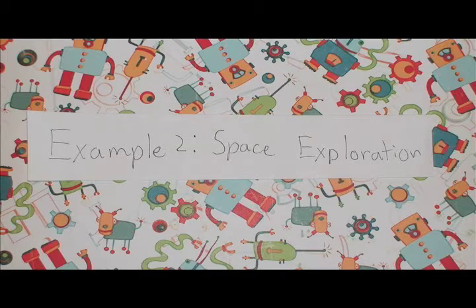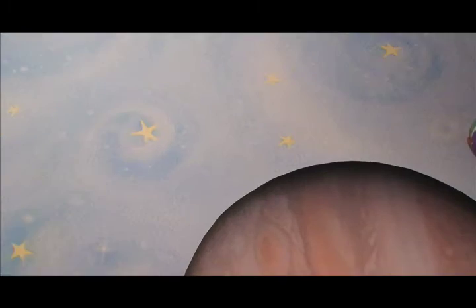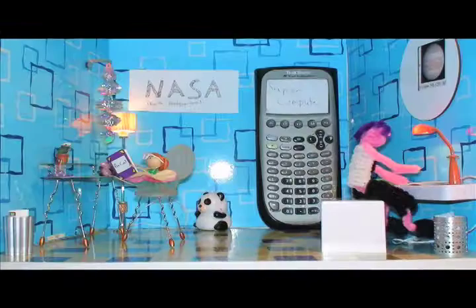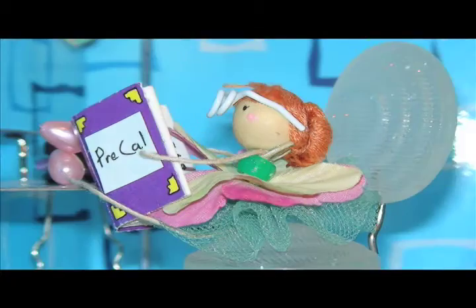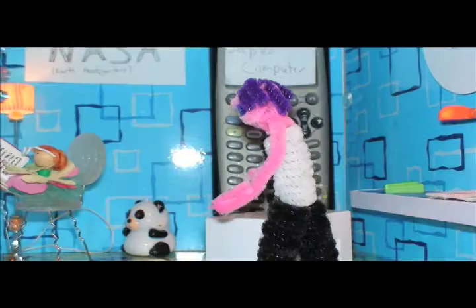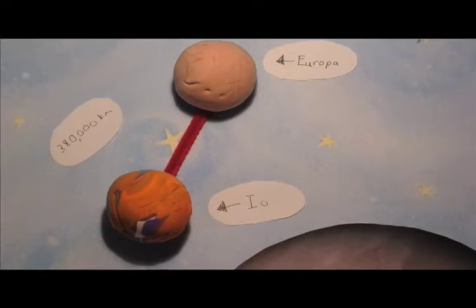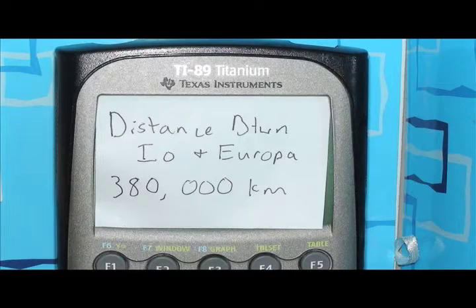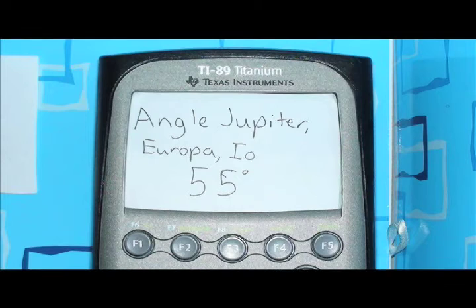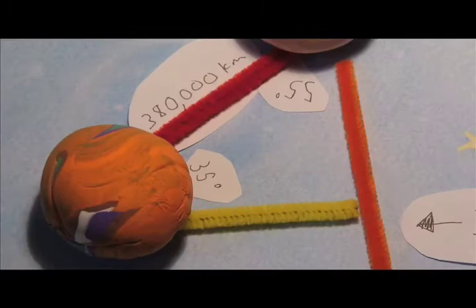Example 2. Space exploration. The spacecraft Voyager is on a mission to Jupiter. We need it to take a picture of Jupiter's 2 moons, Io and Europa, in the same frame. Back at NASA headquarters, the scientists are hard at work. They discover, through the use of their supercomputer, that at this moment the 2 moons are separated by 380,000 kilometers.